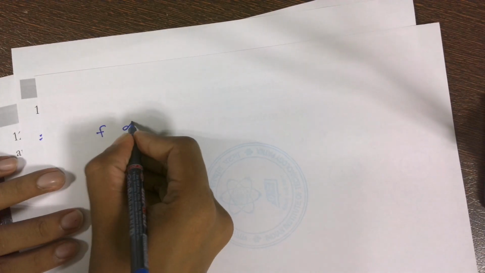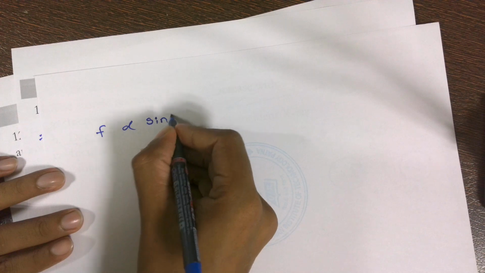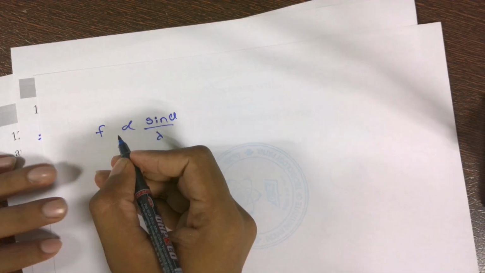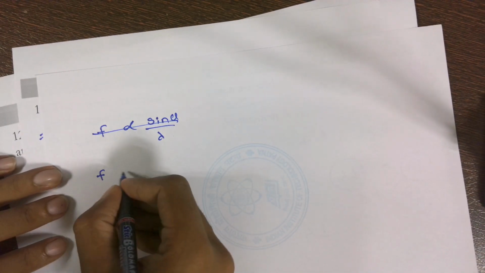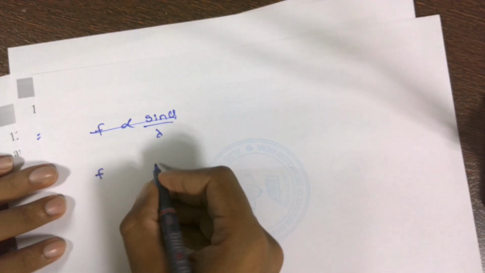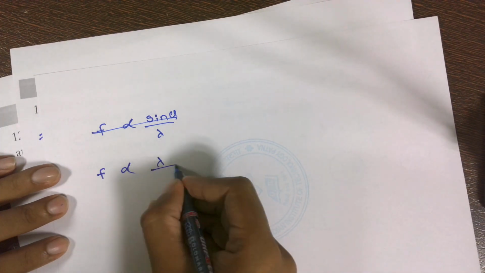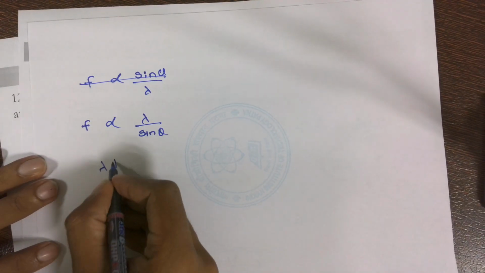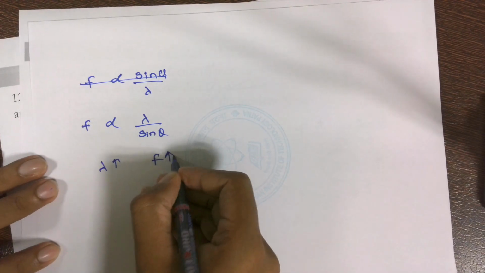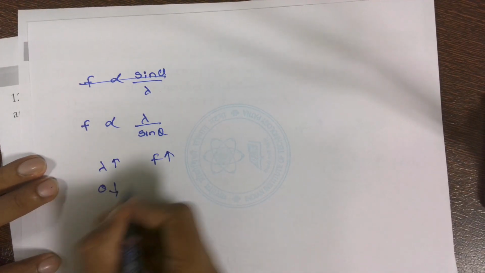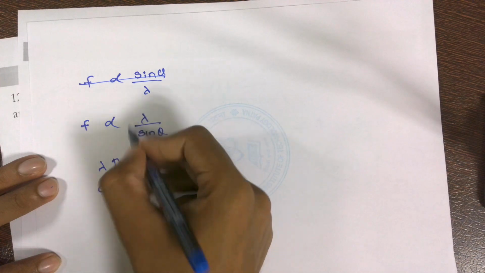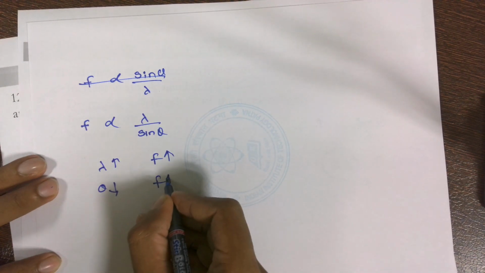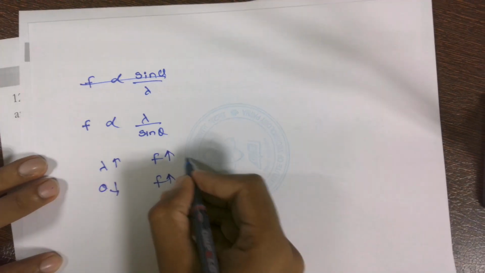f depends upon sin theta over lambda. Sorry, it's not. f is inversely dependent upon this. So what we can say is that it directly depends upon lambda over sin theta. So if I'm increasing the lambda, it means that I'm increasing the f. If I'm decreasing the theta, it means that I'm decreasing the denominator, so I'm increasing the entire term. It means that I'm increasing the f. Okay, right. So this is what it is.